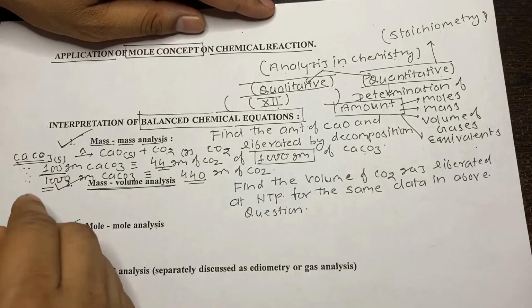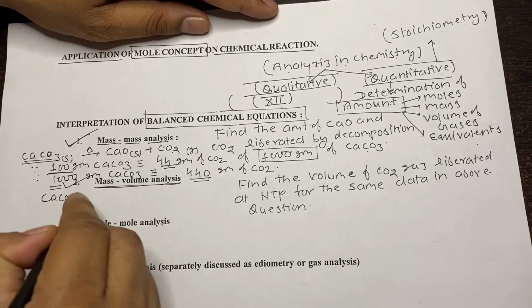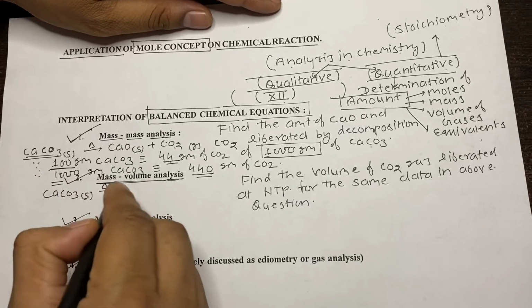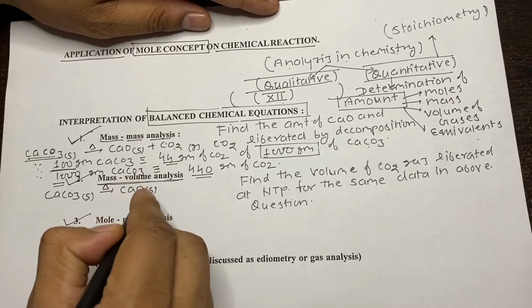So simply we can write the balanced equation as we have written earlier, that CaCO3 will give CaO(s) plus CO2(g).